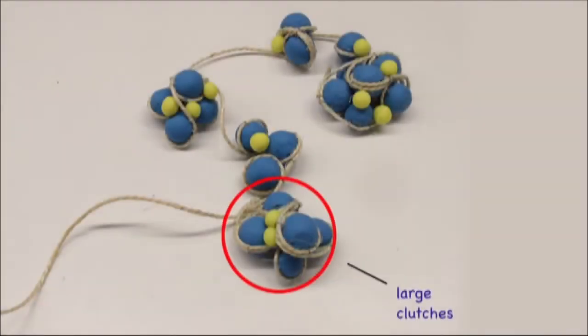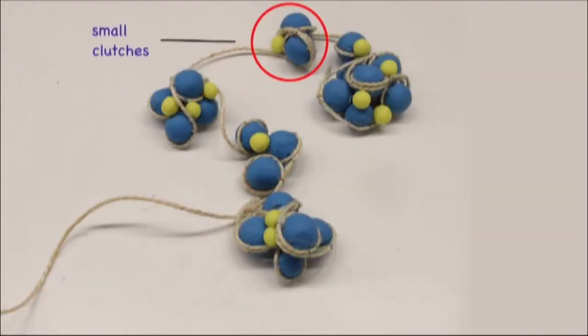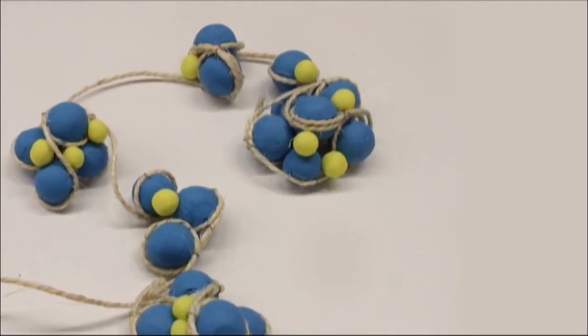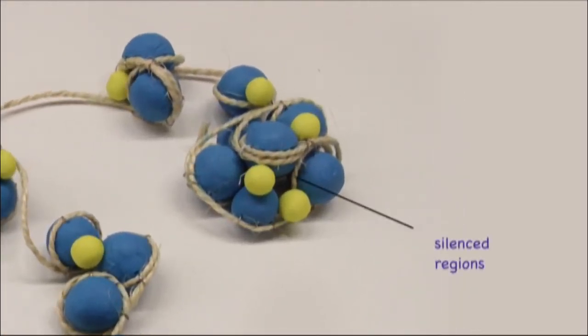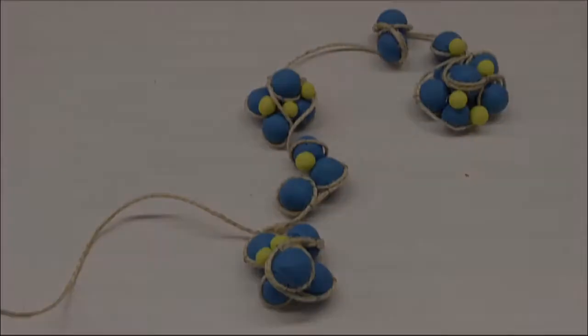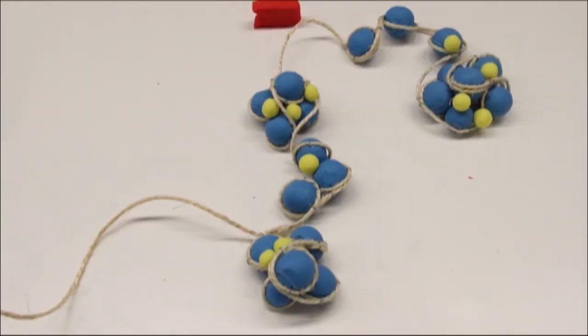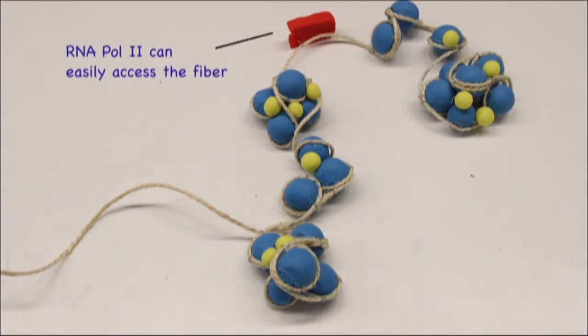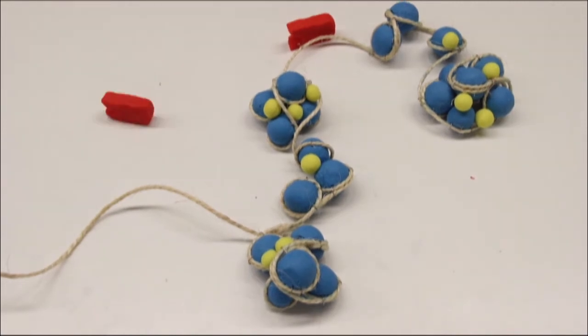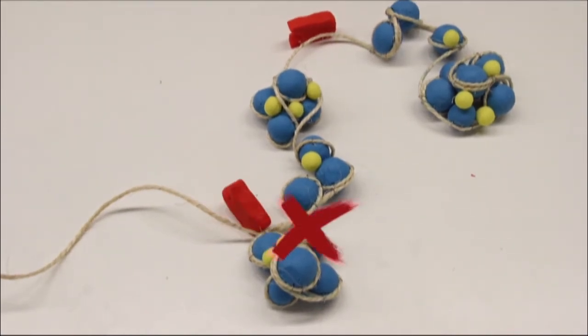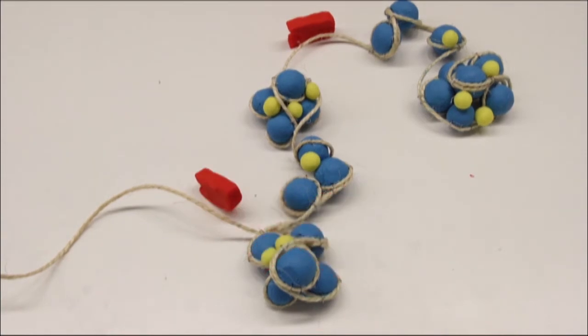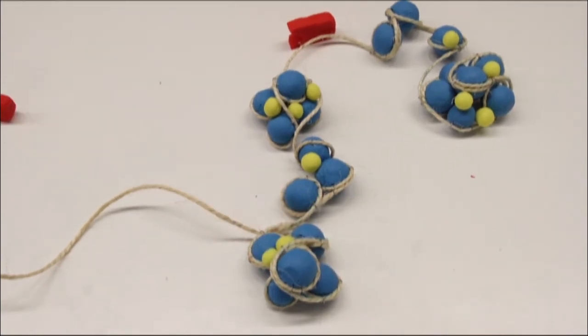Nucleosomes are more tightly compacted inside the large clutches in comparison to small clutches. Large clutches therefore contain more of the linker histone H1 and form the heterochromatin, or silent regions of the chromatin. Due to their more loose packing, large enzymes like RNA polymerase can also easily access and associate with small clutches, which are likely the actively transcribed regions of the chromatin.